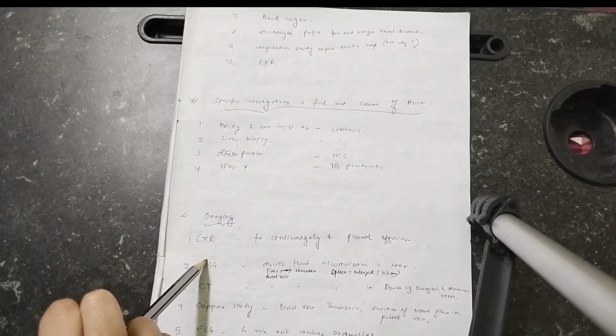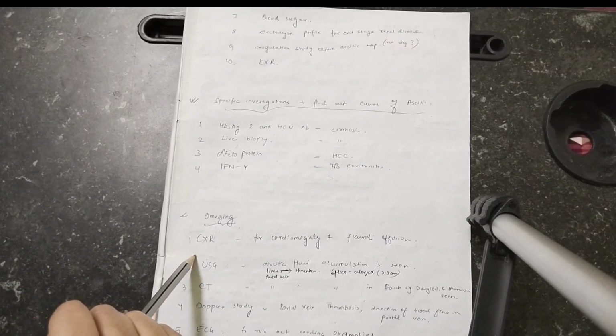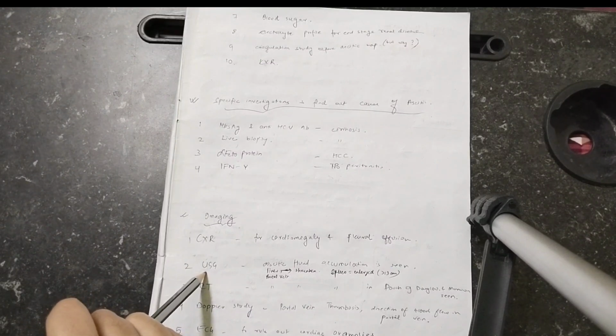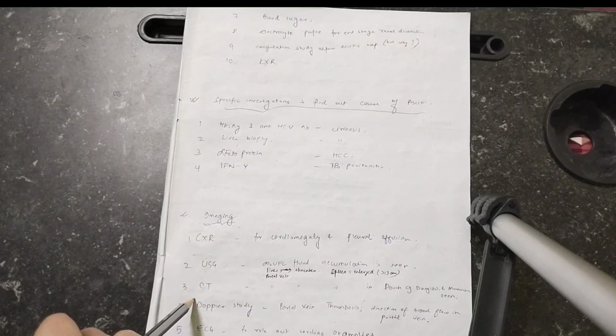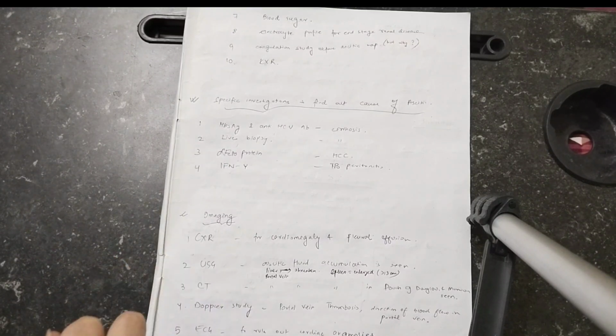Now, imaging should also be done, which usually involves the chest X-ray, USG abdomen, CT, and if needed, Doppler study. So, chest X-ray will rule out cardiomegaly and pleural effusion. USG will tell you the amount of fluid that is present. It can also tell you about the liver and the spleen. The CT study will tell you if there is fluid in the pouch of Douglas, which may not be found in USG, and a Doppler study will tell you about portal vein thrombosis. So each test has an important role there.